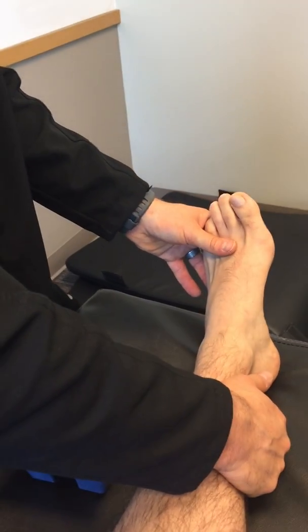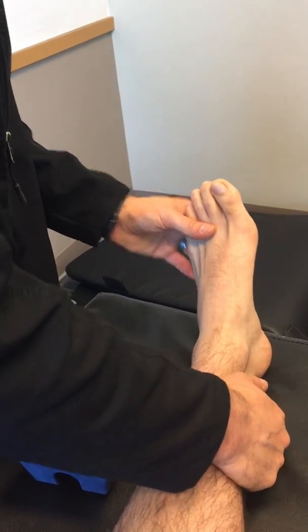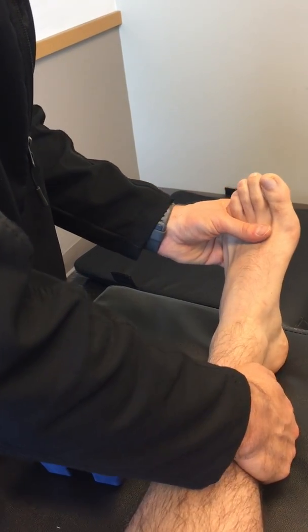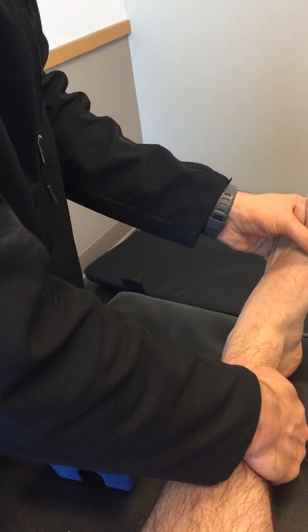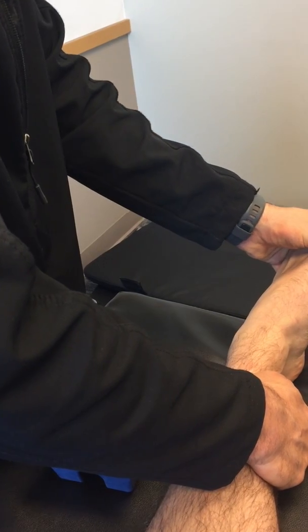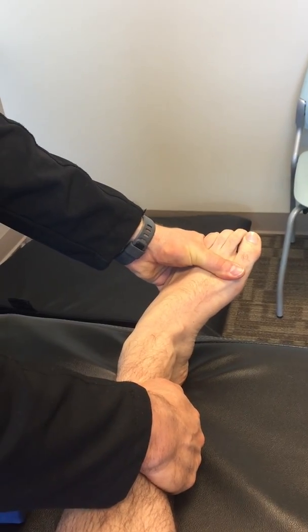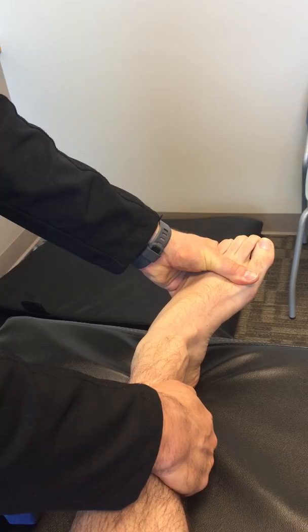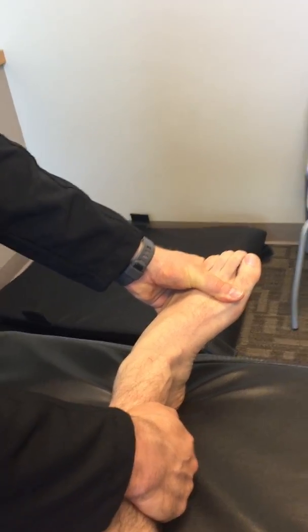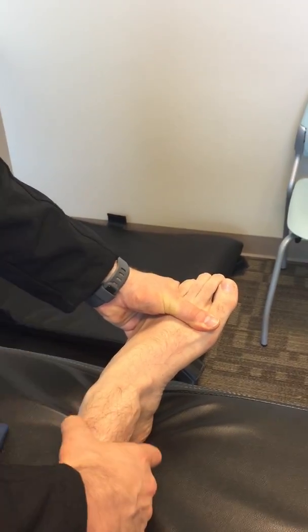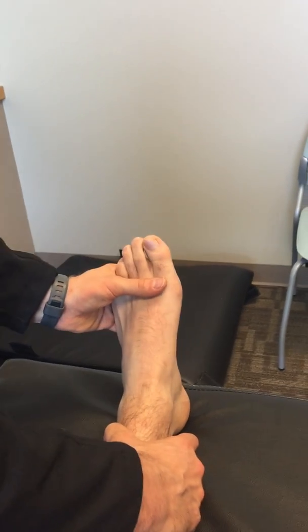Next, we'll do the Peroneus tertius MLT. So we'll put him in the direction of inversion and plantar flexion to MLT it. Let me know when you feel stretch. Where at? Like right there? Okay, good.